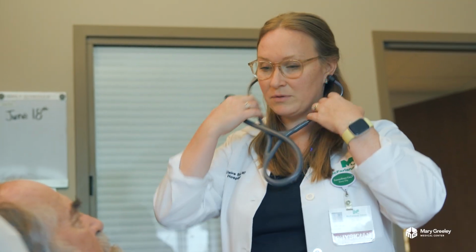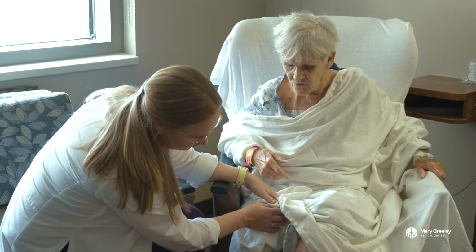They see a wider range of conditions that maybe primary care physicians don't see in the clinics, so they get to treat the higher end of those conditions and they're more specialized in those areas.